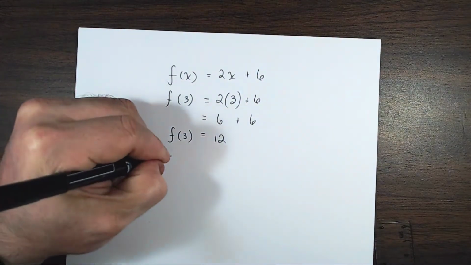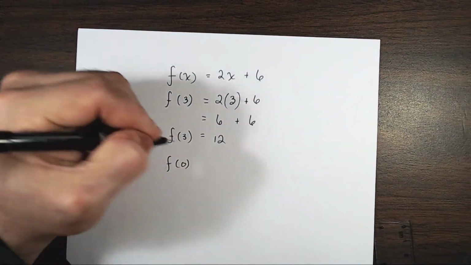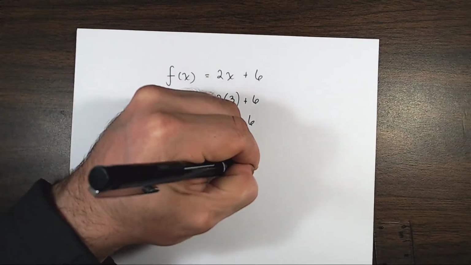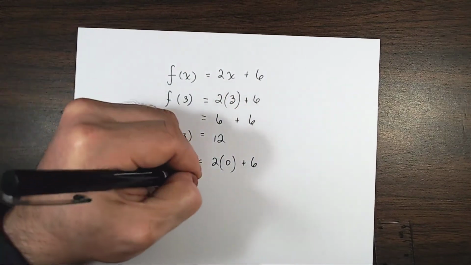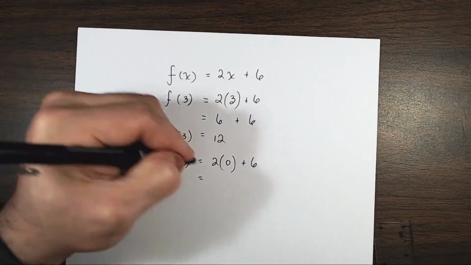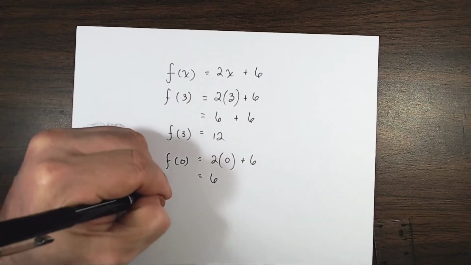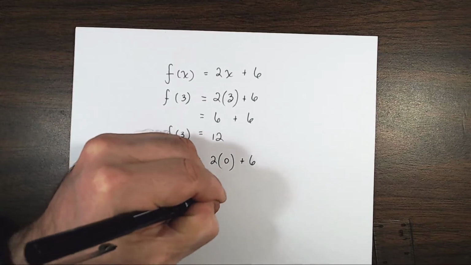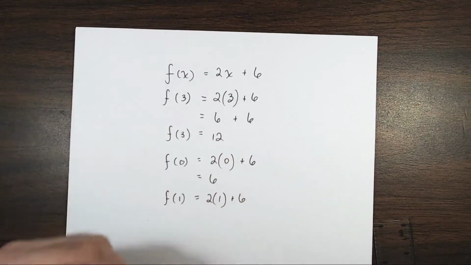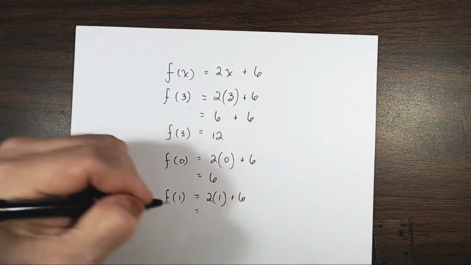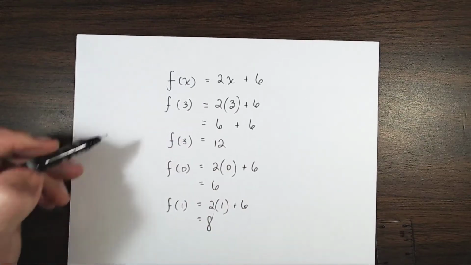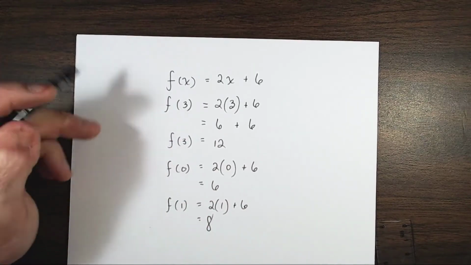How about f of 0? f of 0 equals 2 times 0 plus 6. So f of 0 just equals 2 times 0 is 0. f of 0 just equals 6. And then f of 1, 2 times 1 plus 6. Okay, 2 times 1 is 2, plus 6 is 8. So f of 1 is 8. That's how you solve these functions.